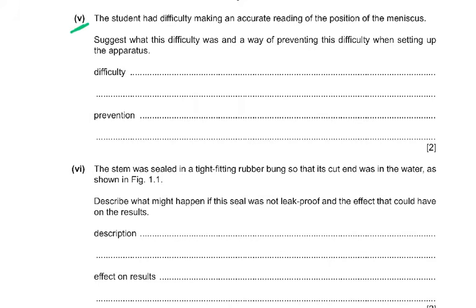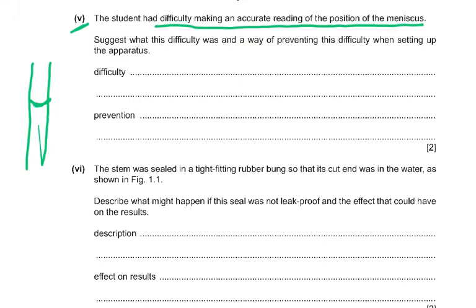Then part 5, the student had difficulty making an accurate reading of the position of the meniscus. So the person could not read the meniscus very carefully.